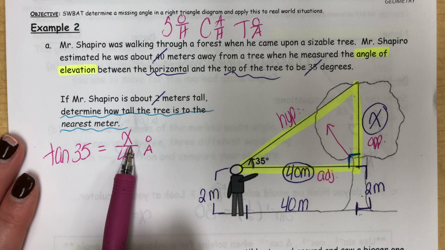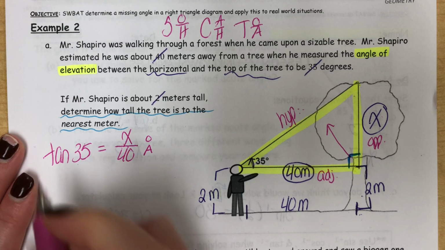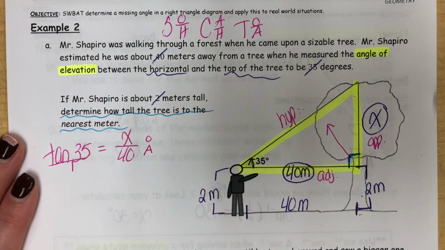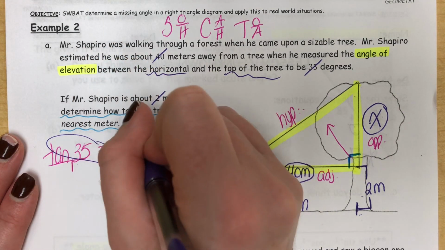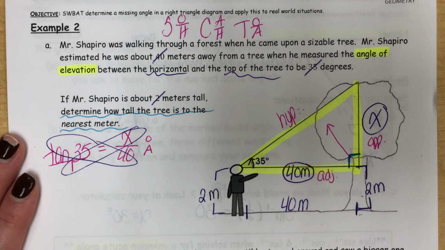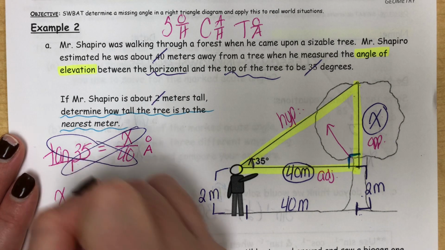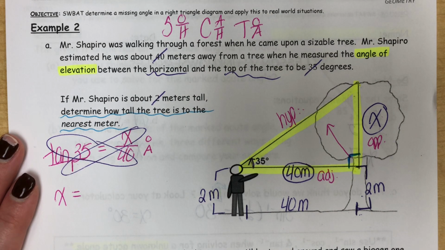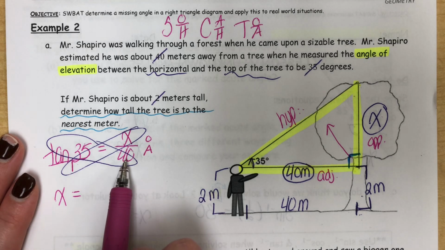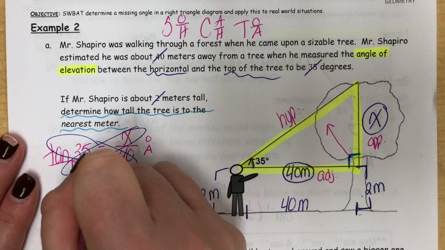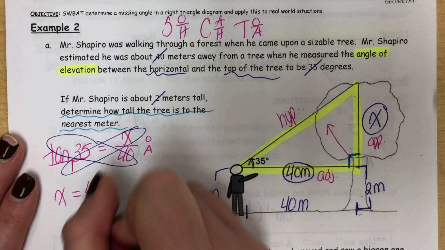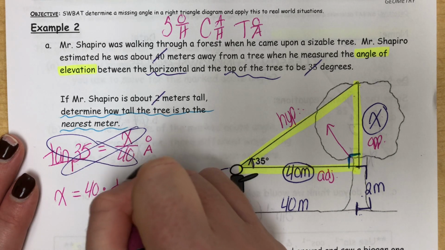If I have a fraction on the right-hand side, I can make the left-hand side a fraction as well by putting that over 1. Now all I got to do is cross multiply and solve. I've set up a proportion here. Well, what's x times 1? It's just going to be 1x. And I always want to show my work. When I type this in the calculator, I'm really typing in 40 times tan 35. So I want to write that down. I'm going to do 40 times tan of 35 degrees.